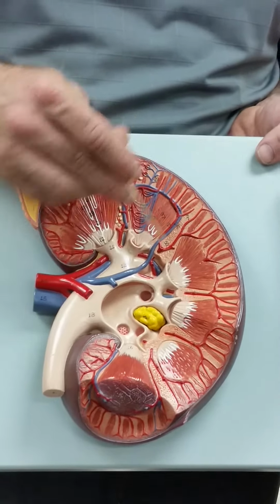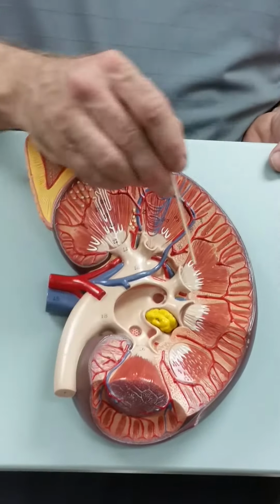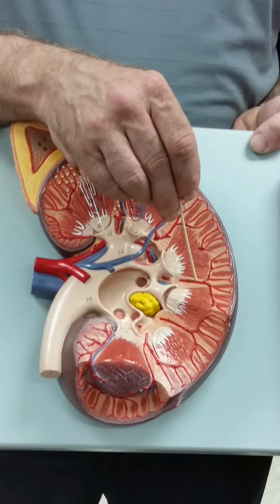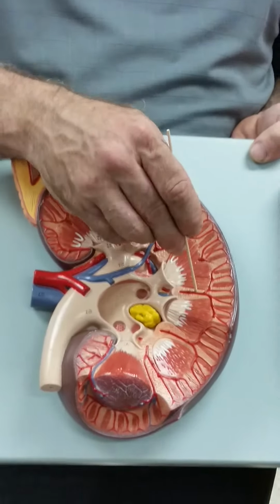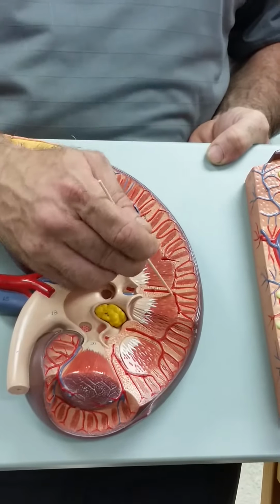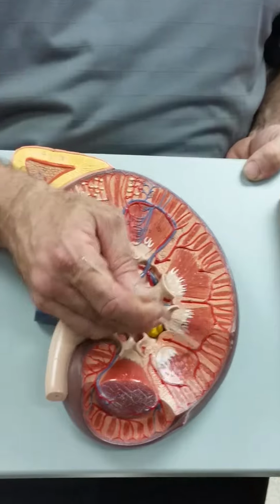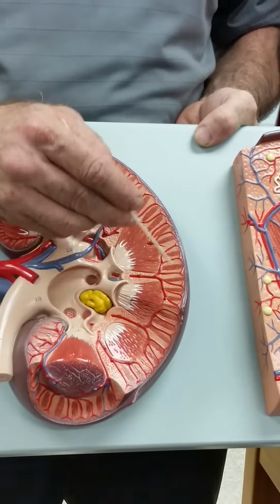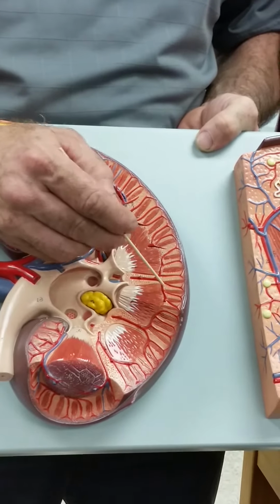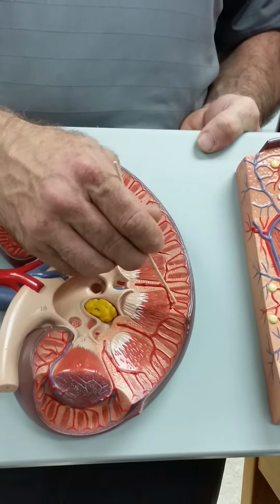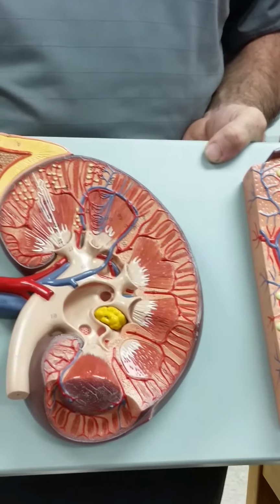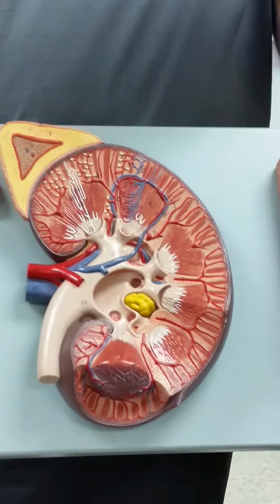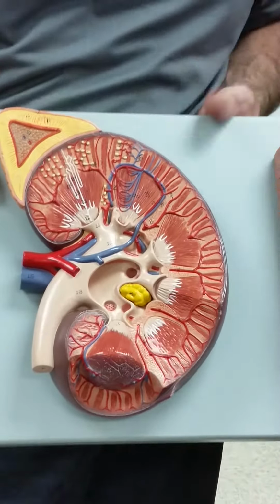Right here, right here, right here, right here. This artery right here is an interlobar artery. Interlobar. Then at the top of the pyramids, they arc. That's called the arcuate artery. Coming off the arcuate artery, I have these arteries going upward. They're called cortical radiate arteries, or they're called interlobular arteries. And here's the deal, your book's going to call them both. I use the word cortical radiate arteries for these.